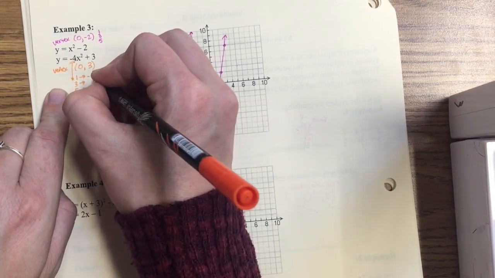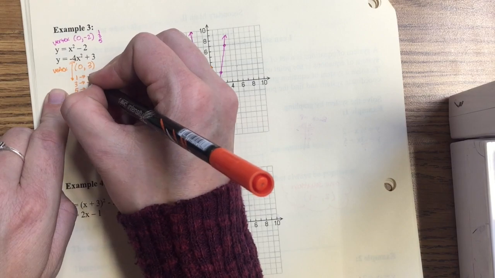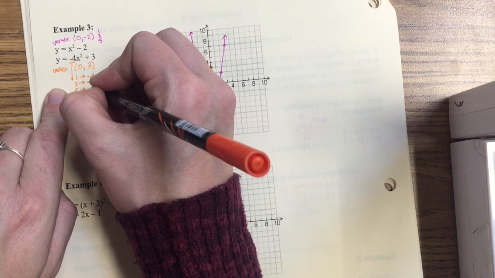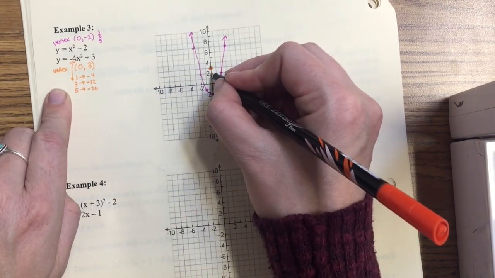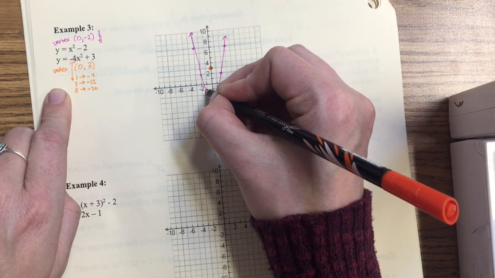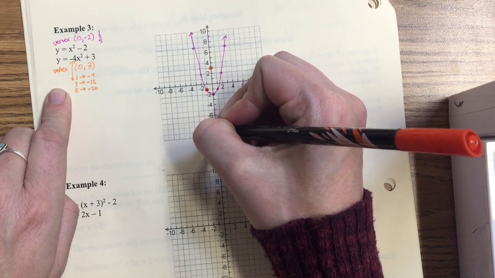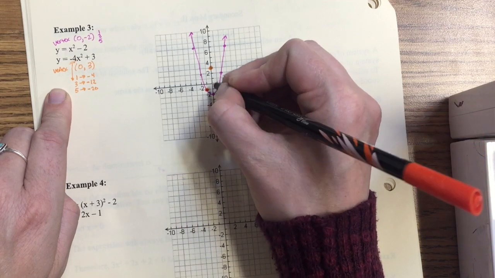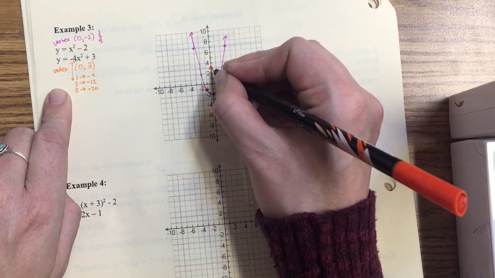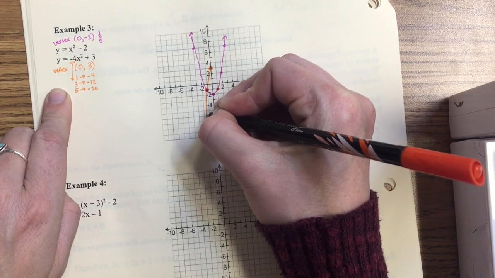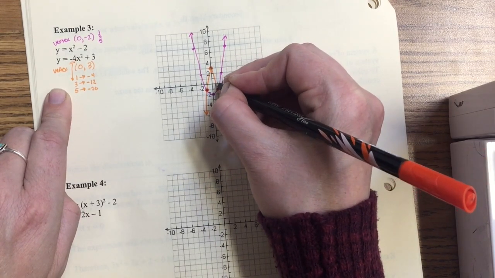It'll become a -4. -4 times 3 is -12, -20. The 12 won't fit on there. So it would just make a U shape and curve down. It'd be really skinny.